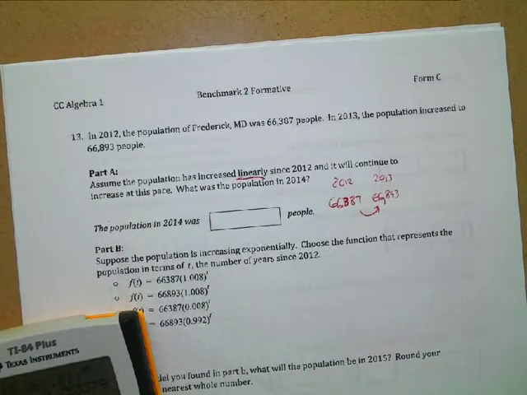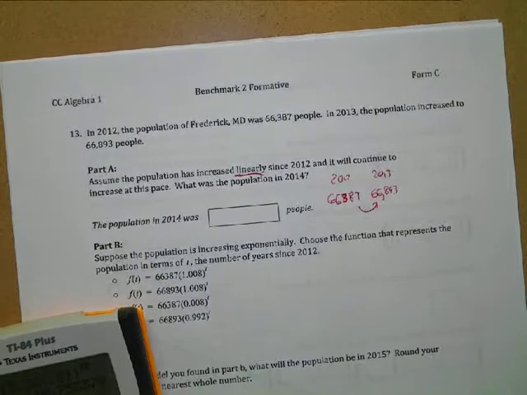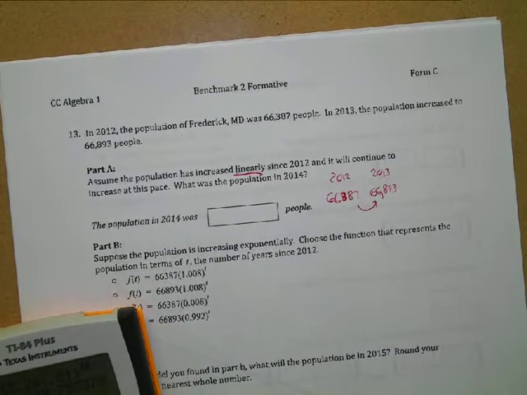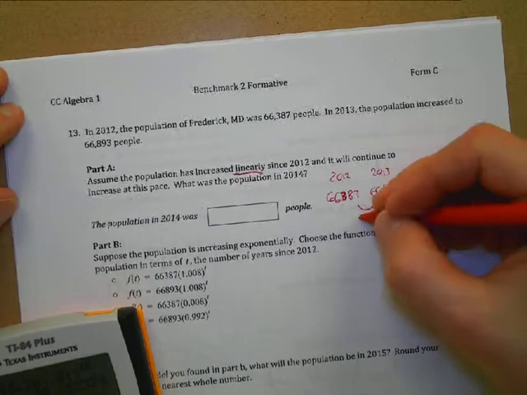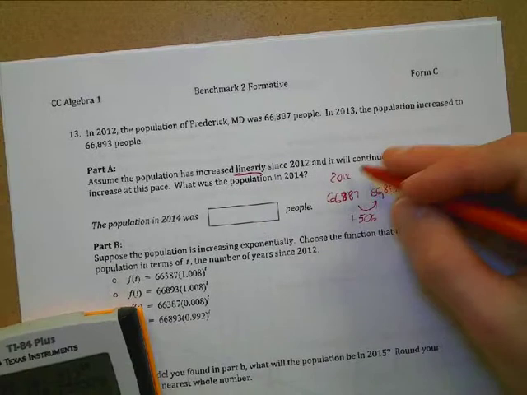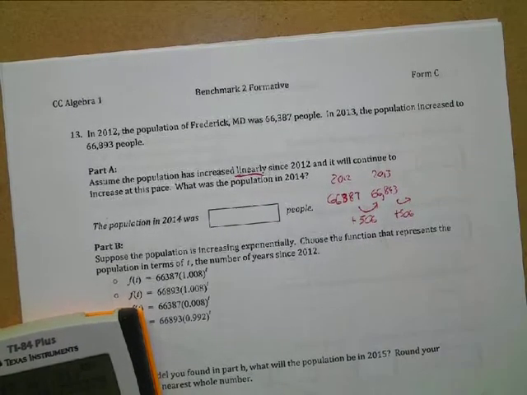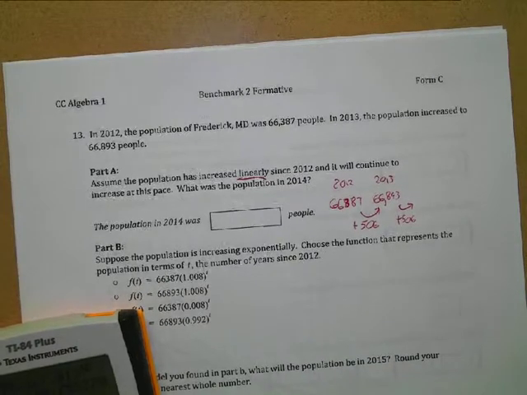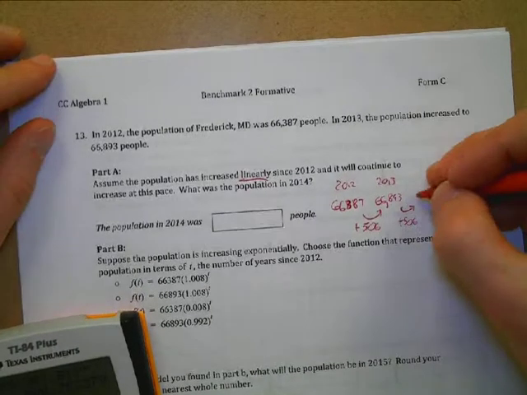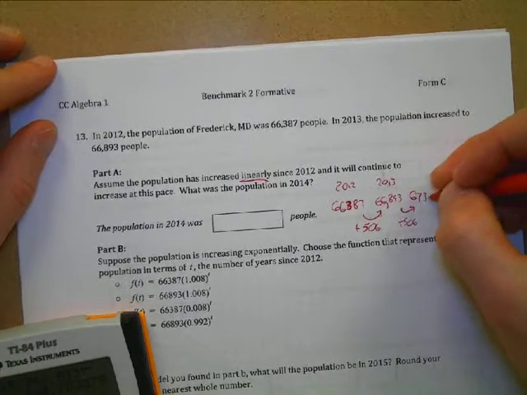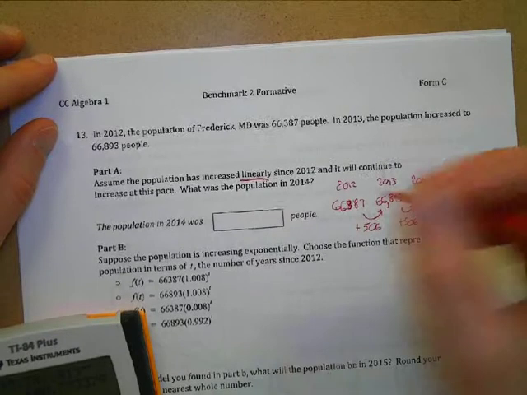You would then see what we're going to add by there. So 506 people were added between 2012 and 2013. So if it's linear, we expect to add another 506, which is kind of crazy to think about that it would be so precise. But we're going to have to do it for the model. 67,399 then for 2014.